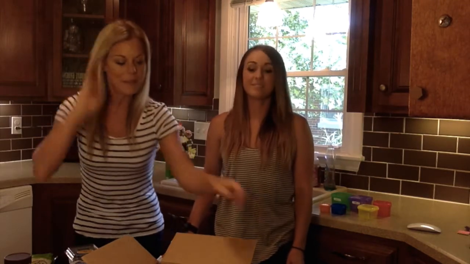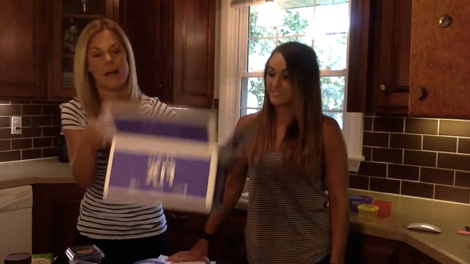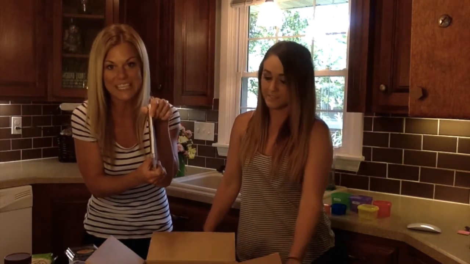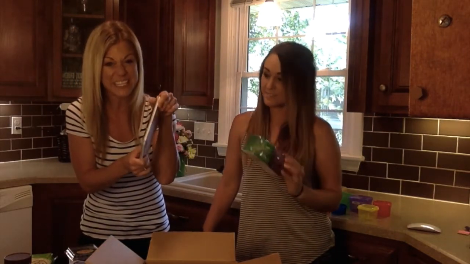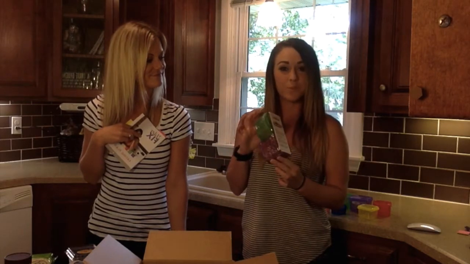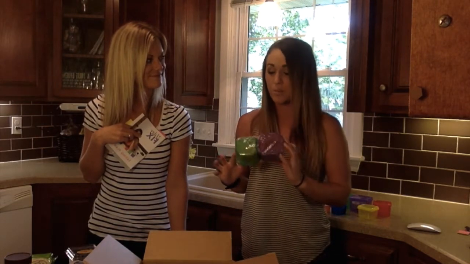So you probably noticed that you got this big box of whatever program that you got, and then you're gonna find your DVDs and your eating plan. If you can't find your eating plan, it's gonna be stuck in with your DVDs. So be looking for that. And then you're also going to get these wonderful little colorful containers that we will talk more about.